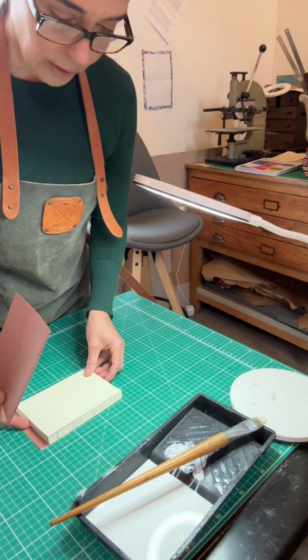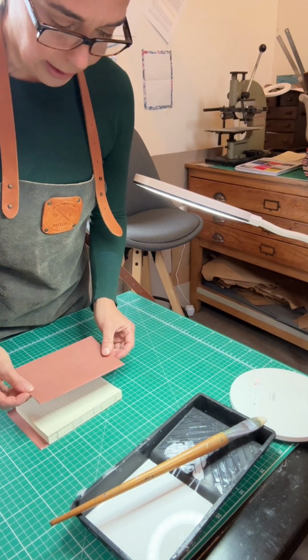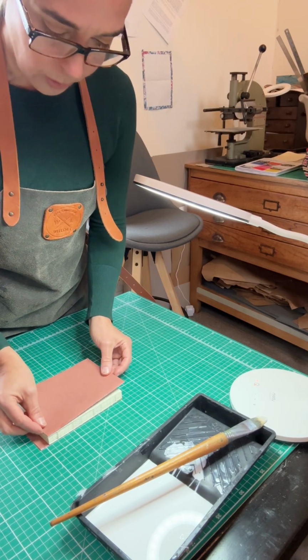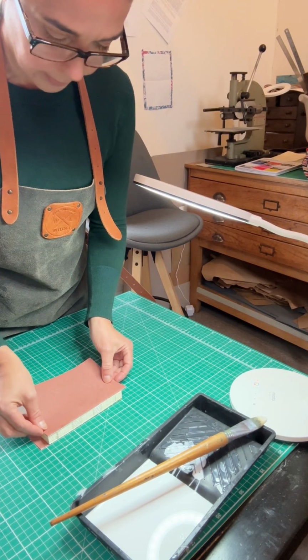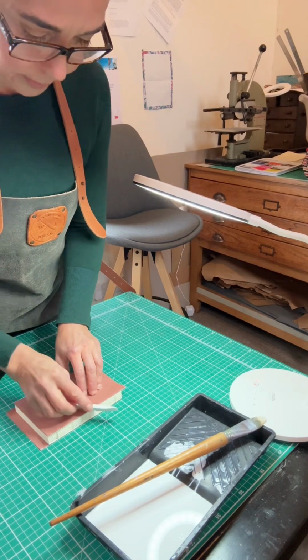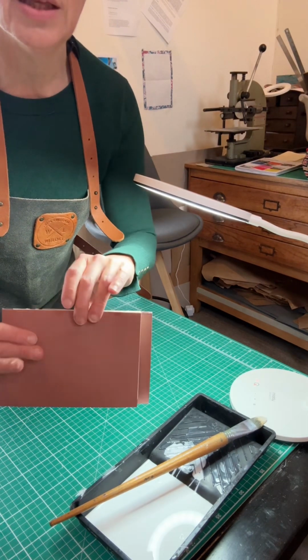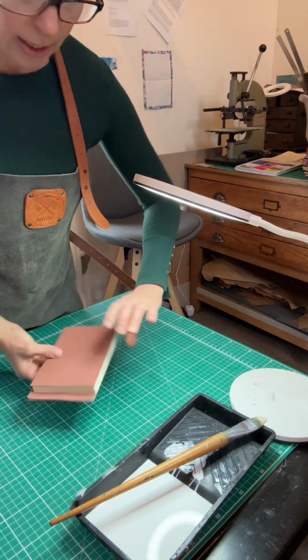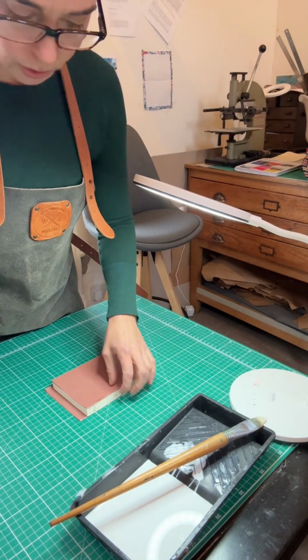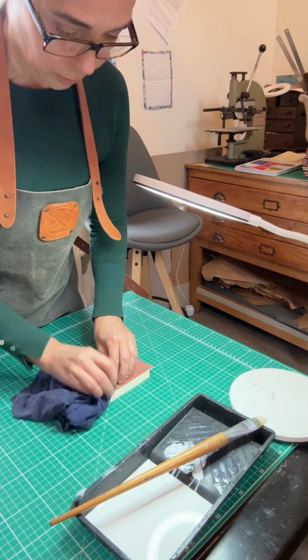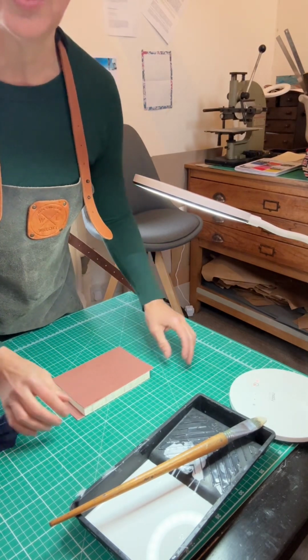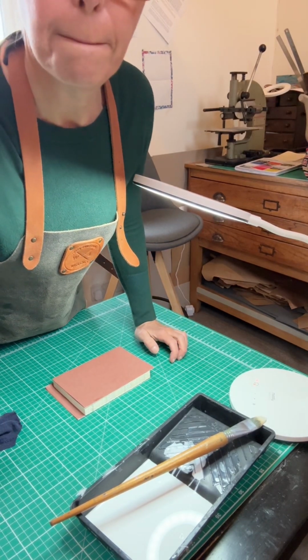So this time I'm going to place my second end paper on the opposite corner on the other side. So it looks like this. And then I'm going to leave it to dry before I trim them flush to the text block.